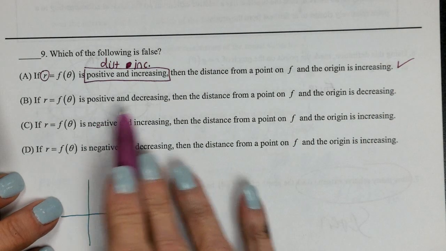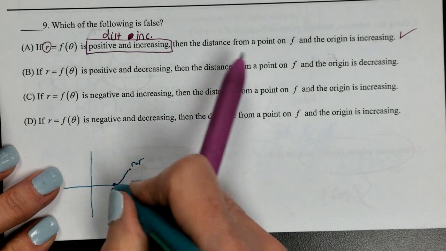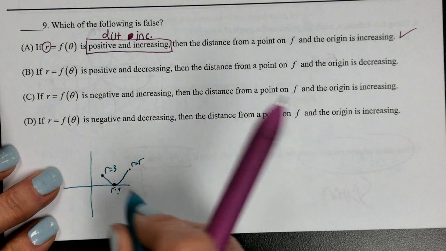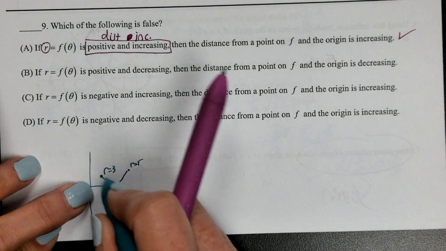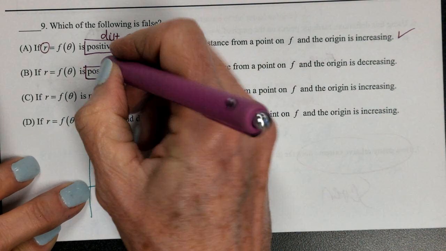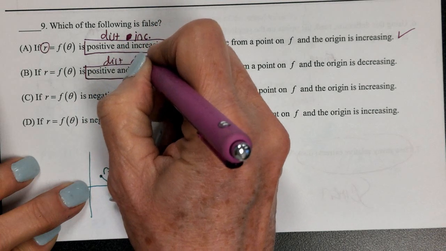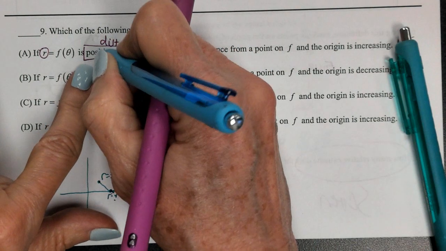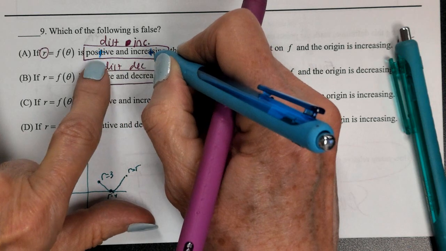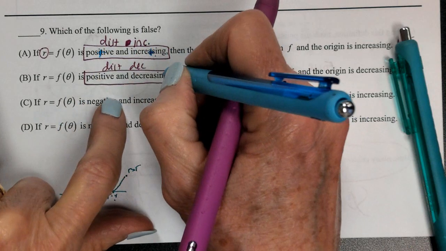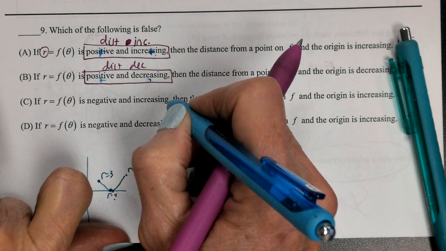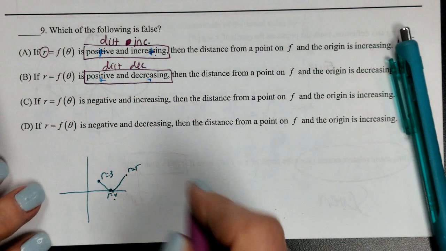What if r is positive and decreasing? So what if r started at 4, but then the next one was 3? Then what is the distance between the curve and the origin doing? The distance here would be decreasing. I think of this as a positive, and increasing, I also think of that as positive. And I think two positives make a positive. This is positive, but decreasing is a negative. A positive and a negative make a negative. Okay? I think of it in that way.